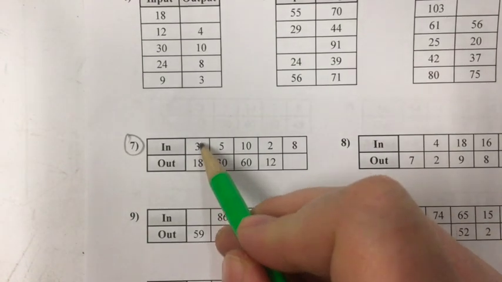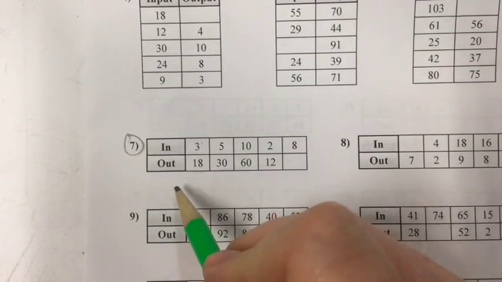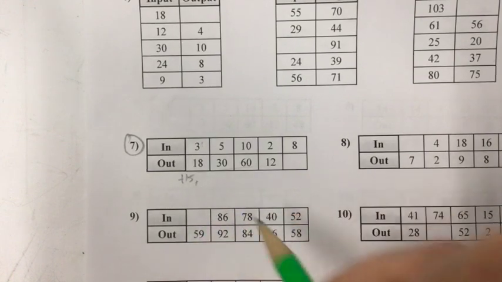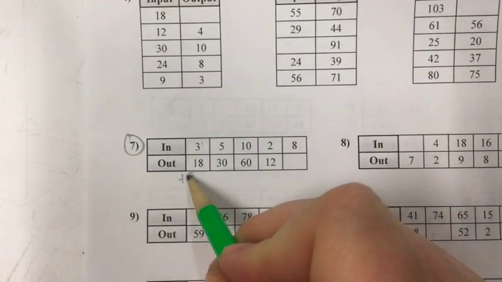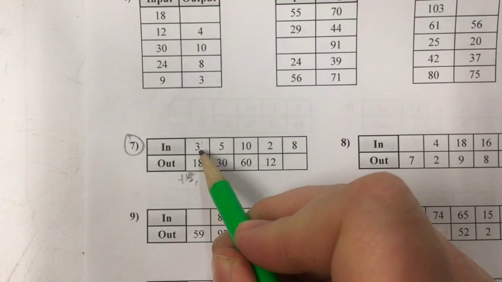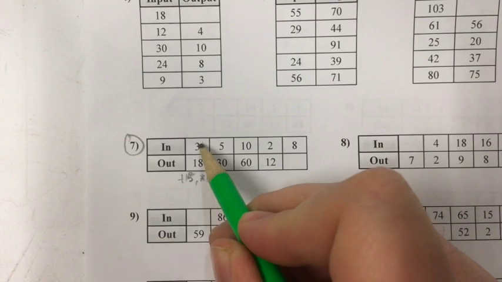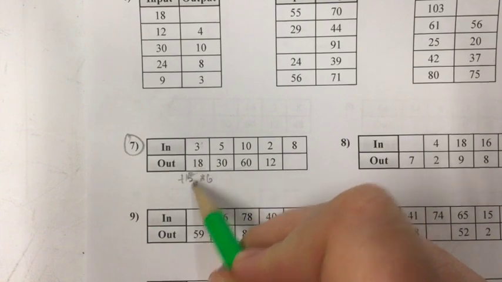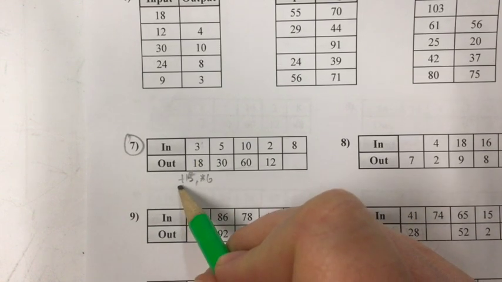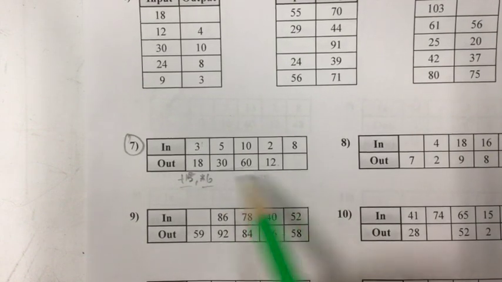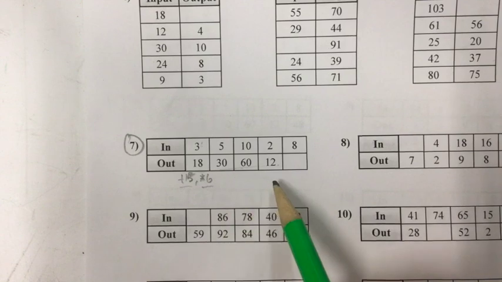Well, okay, now I'm looking at how do I go from 3 to 18? Well, I could either add 15, or what else could I do? I could add 15, or I've noticed here that it could be times 6, because 3 times 6 is 18. So either my rule is going to be this one or this one. I'm not sure, so I'm going to test it out on these other numbers to see which one of these shows up again and again and again.